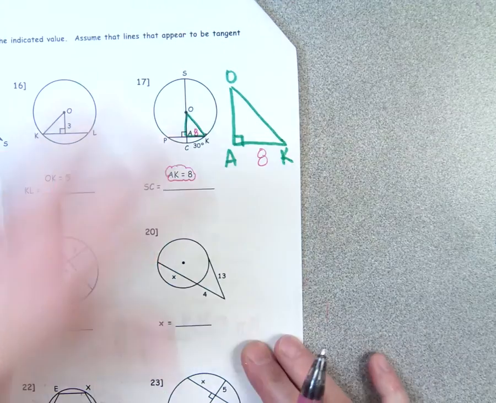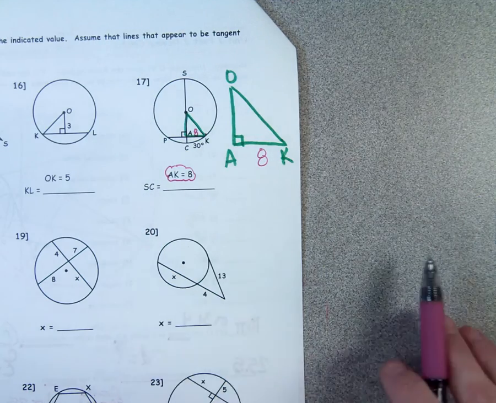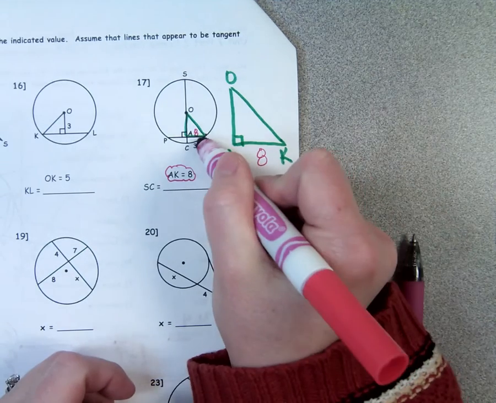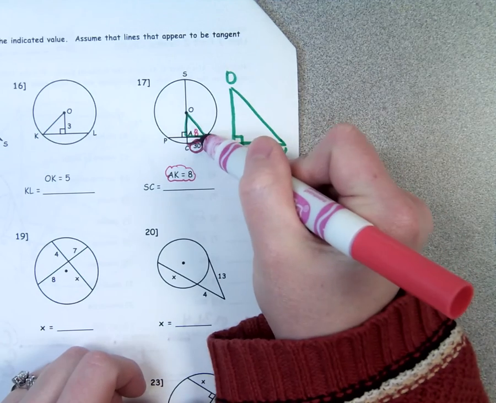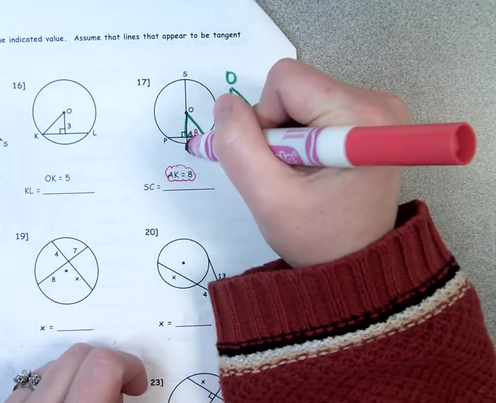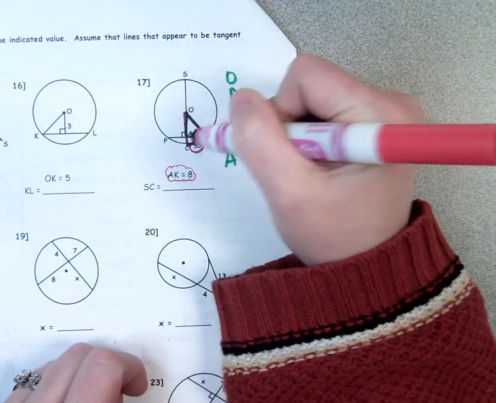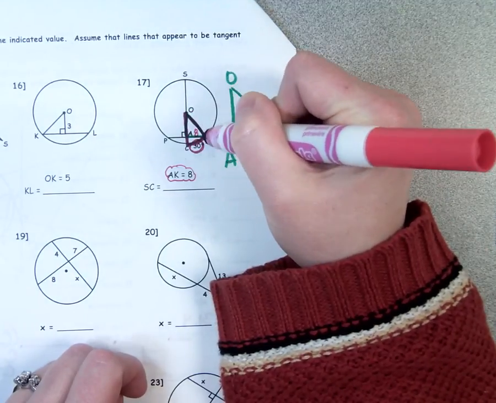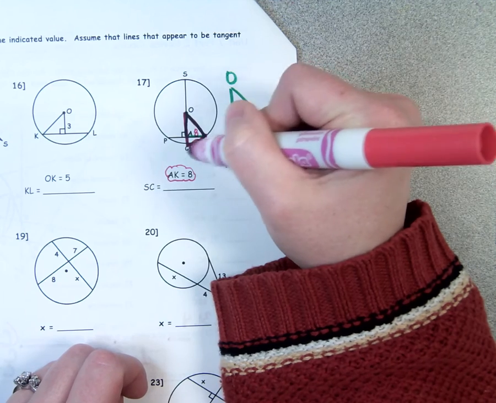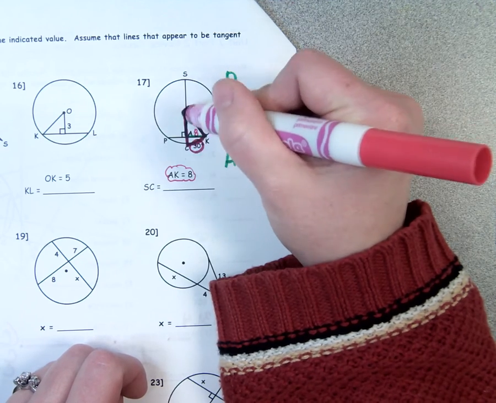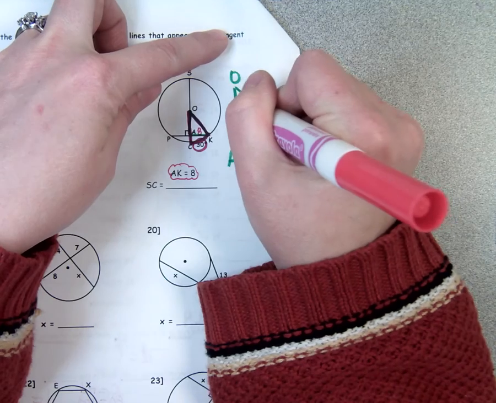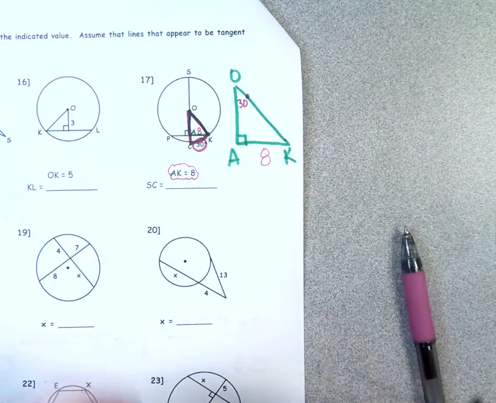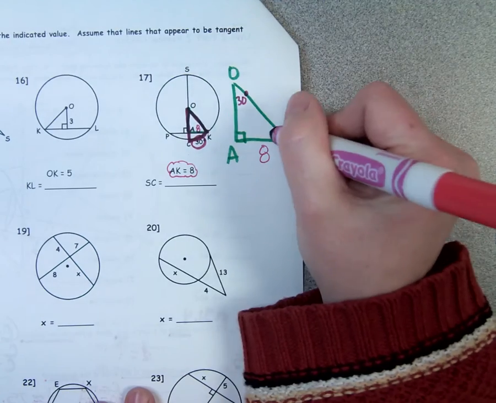Okay, now this 30 degree is here for a reason, which means this arc is 30 degrees, which means this central angle is 30 degrees. Remember, whatever a central angle is, that's what the arc is. So if this arc is 30 degrees, this angle is 30 degrees. That means this is a 30-degree angle right there. So if that's 30 and that's 90, what's this guy?